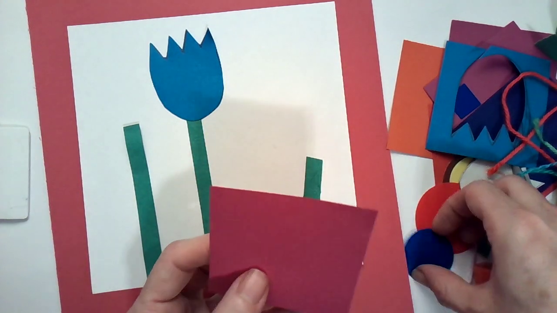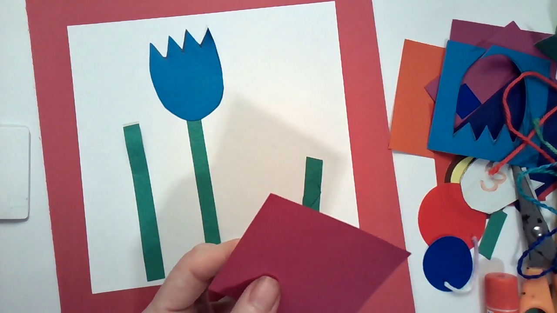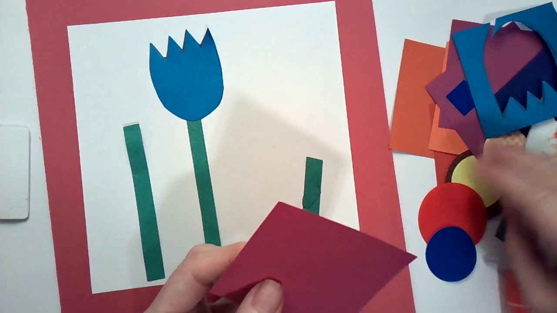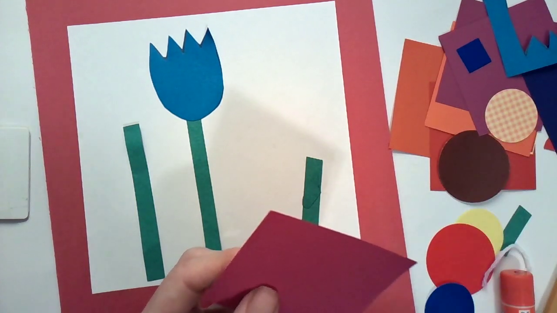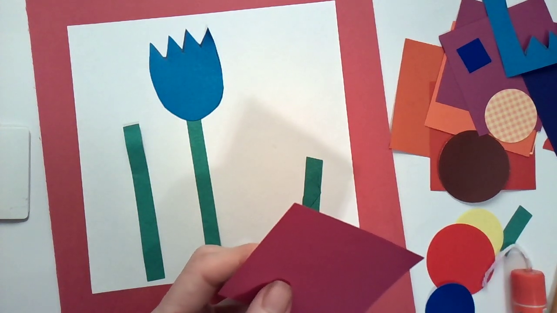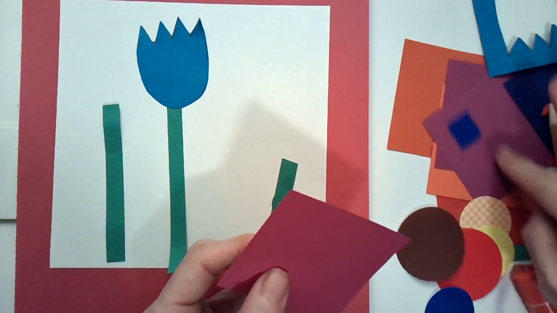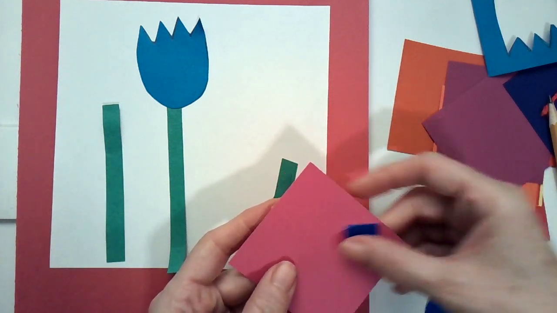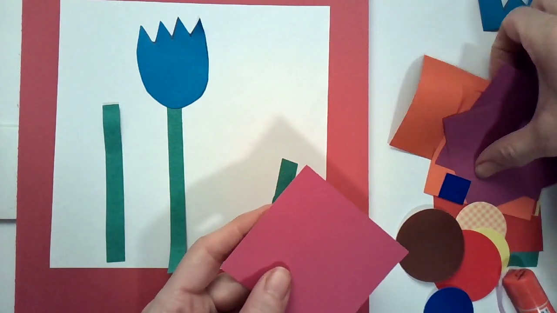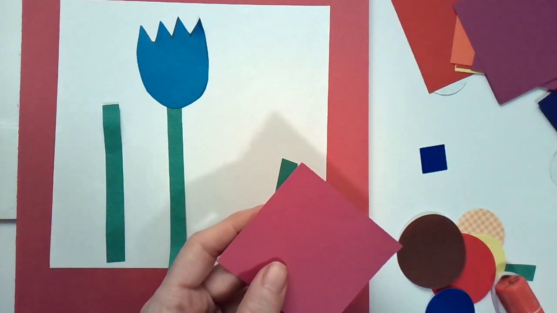You can also have a center point, like the center part of the flower, by putting one of the circle shapes in the middle, or a square, however you'd like, but then you can cut petals around the flower.